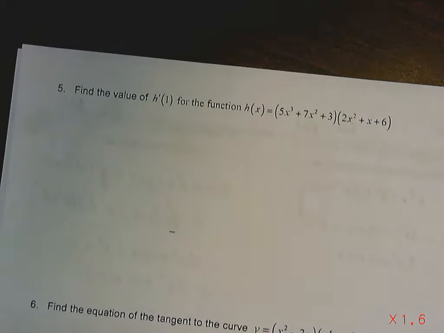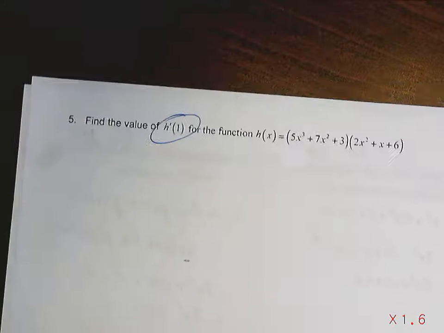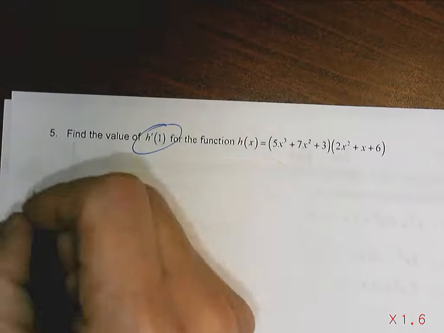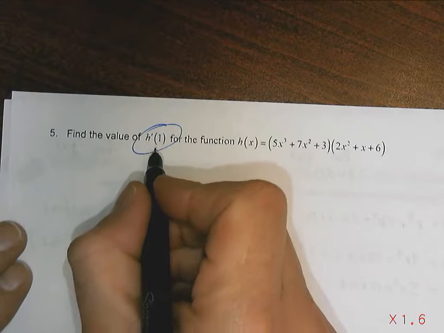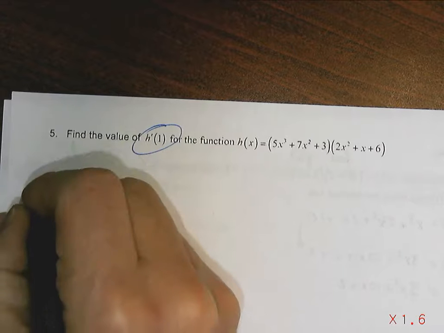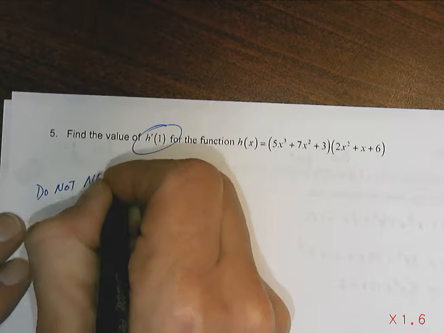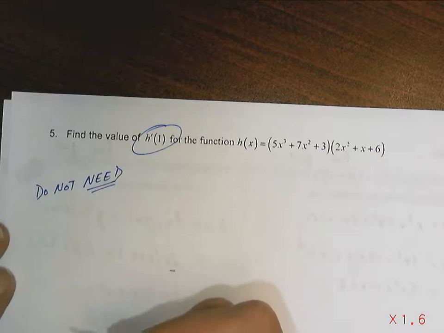Okay, so this is a good question. Now, notice what's different here. They're asking us for the derivative at a specific point. They want to know the derivative when x equals 1. What this means is we do not need... Now, there's going to be times when you want to. There's going to be times when we don't.